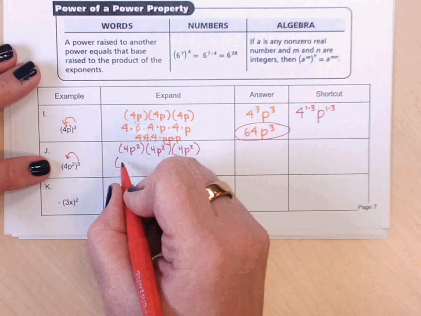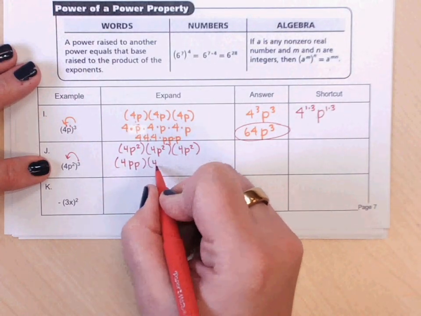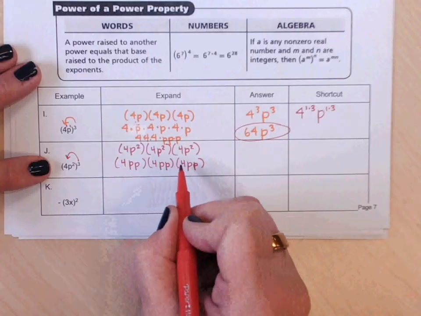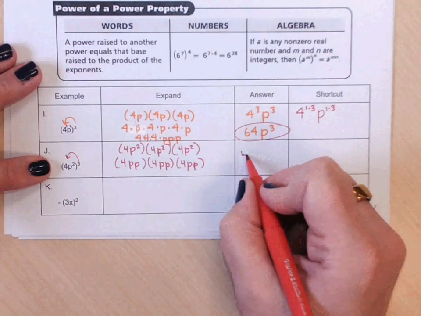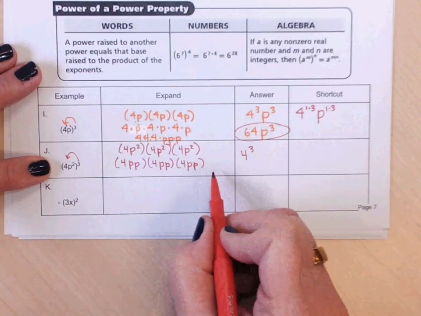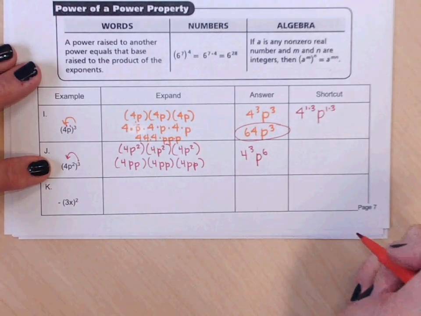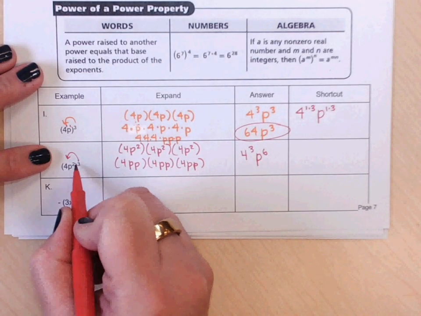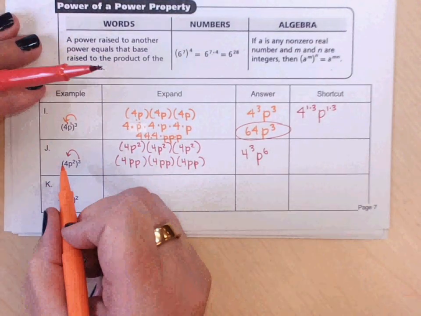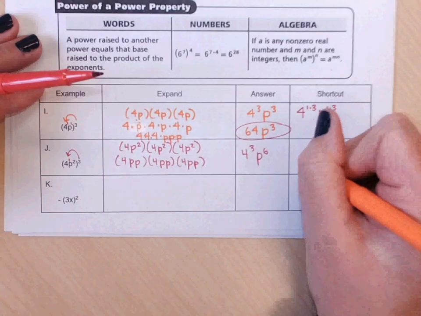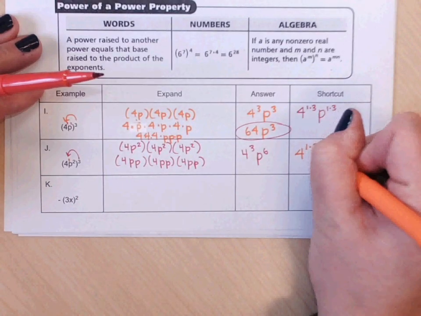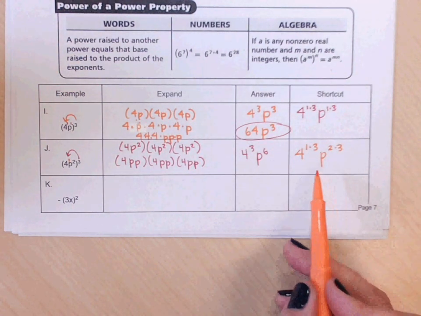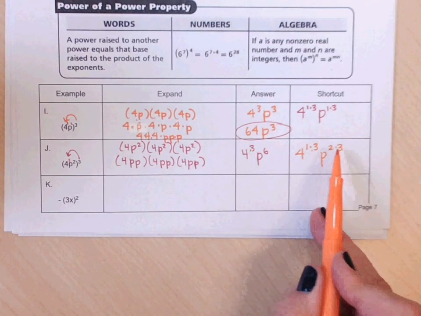Which means I really have 4 times p times p times 4 times p times p times 4 times p times p. So I still have 3 of the 4's getting multiplied together. But how many p's are there now? 6. So what I mean with the distribution is this 3 is going to distribute to the 4 and to the p. And if there's no exponent, we can assume it's a 1. So it becomes 4 to the 1 times 3 and p to the 2 times 3. 1 times 3 makes 3. 2 times 3 makes 6.